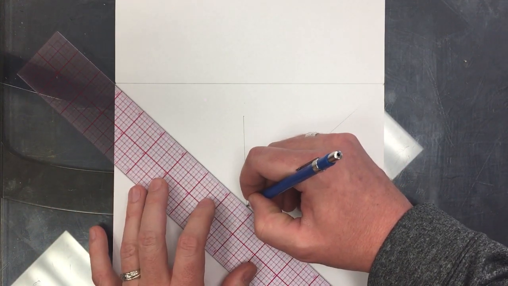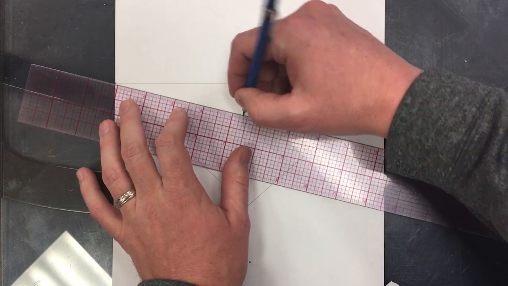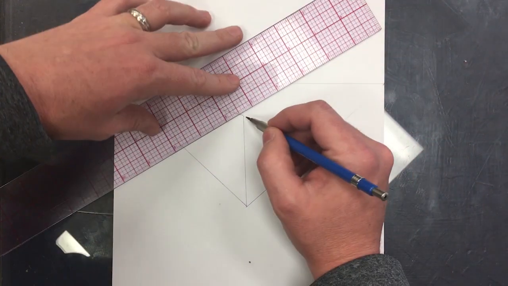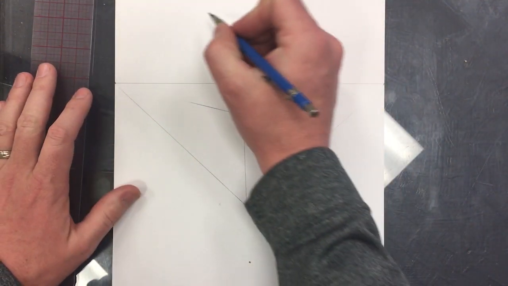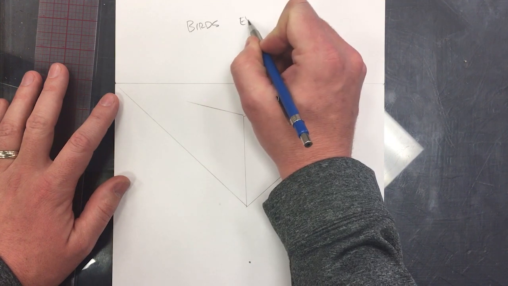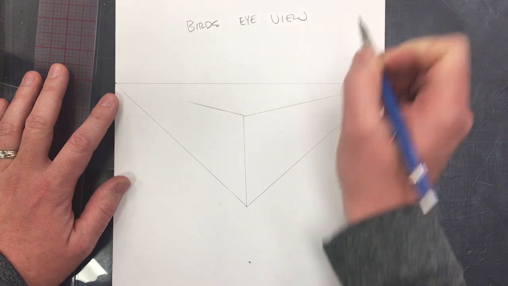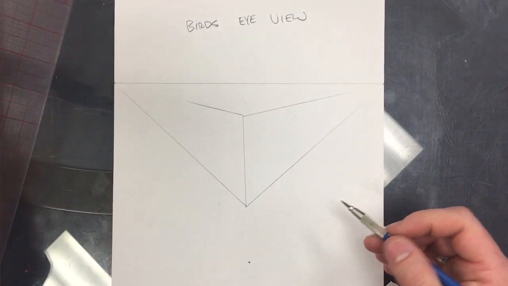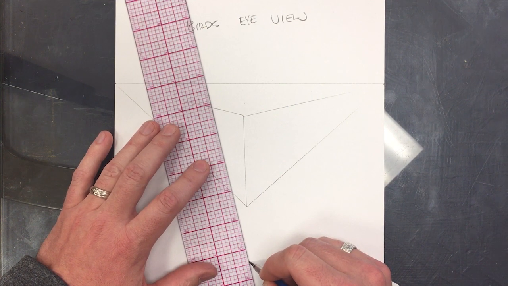So, like this, and like this. This would be like the top of the building. So this is what's called, I forgot to say, this is what's called bird's eye view. That's a W. And it's like a helicopter floating above the building here.